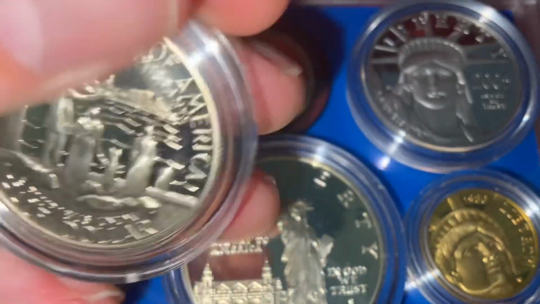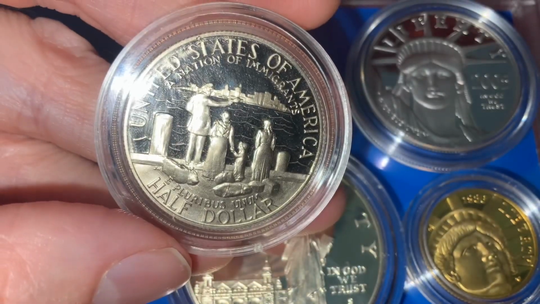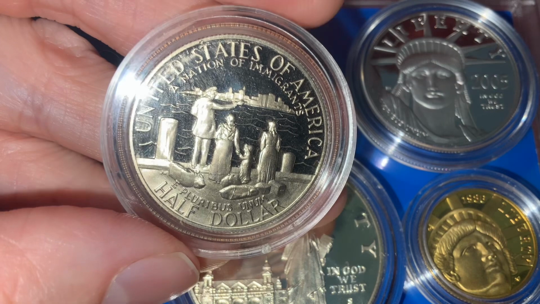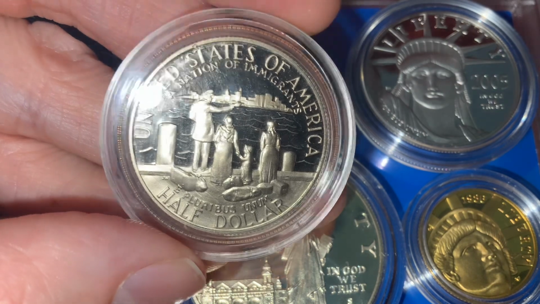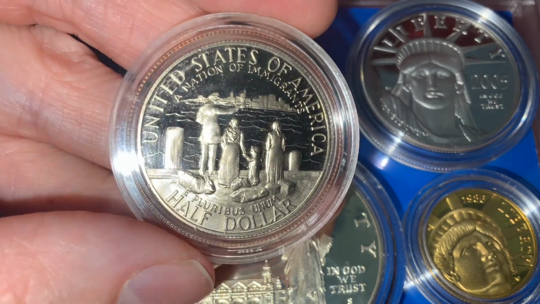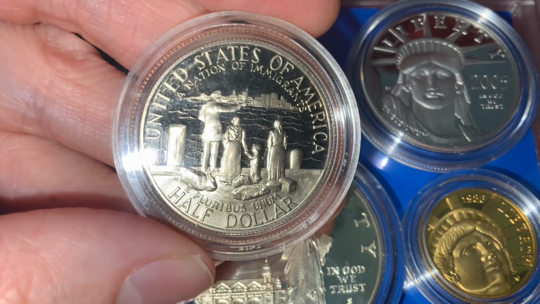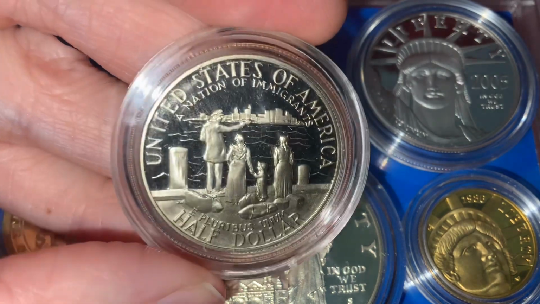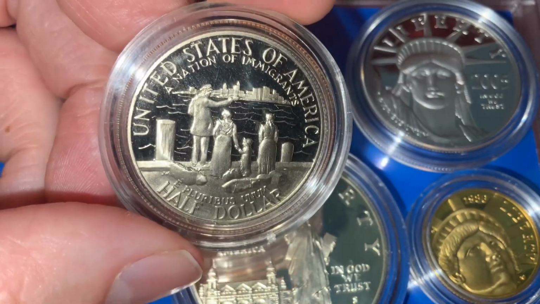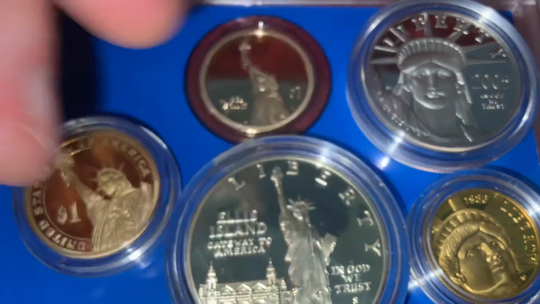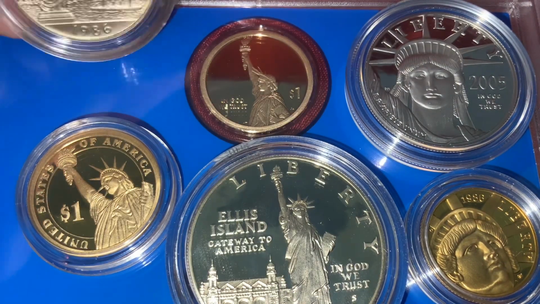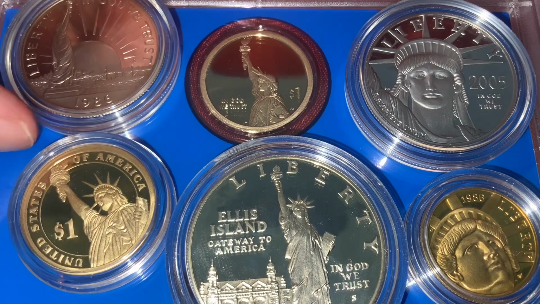On the reverse of the coin, we can see an immigrant family here coming ashore and seeing the skyline of Manhattan in the distance here. A nation of immigrants, it says on the reverse of this clad half dollar coin. The Statue of Liberty, indeed.